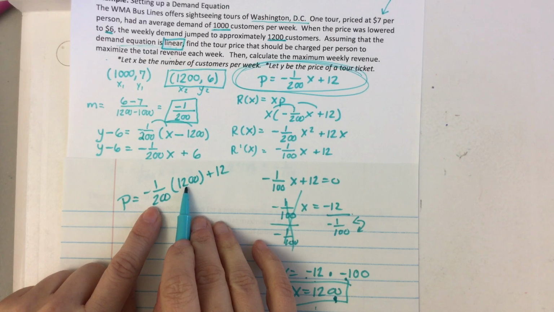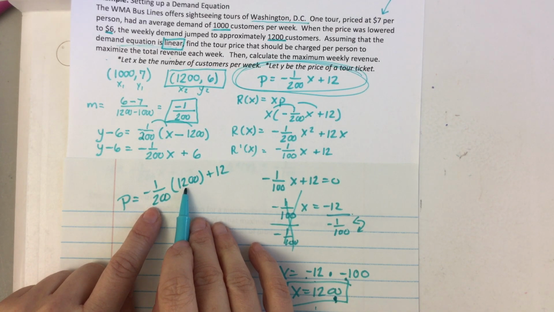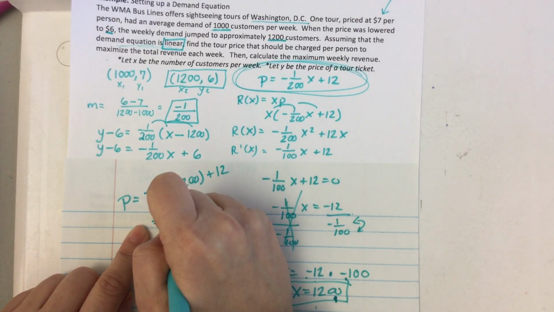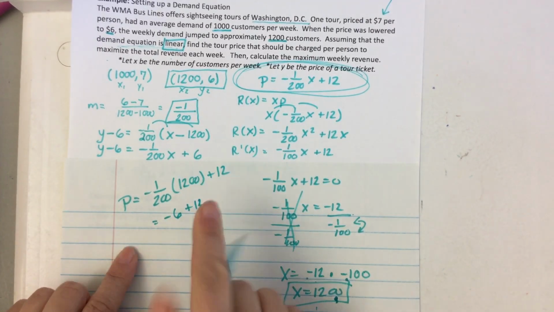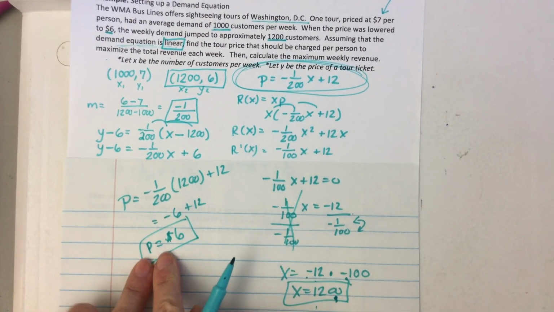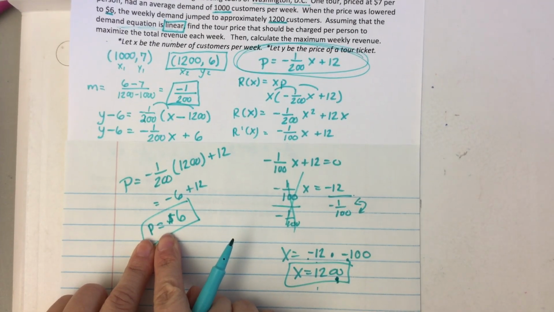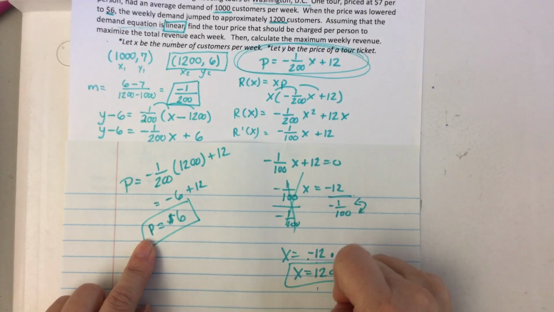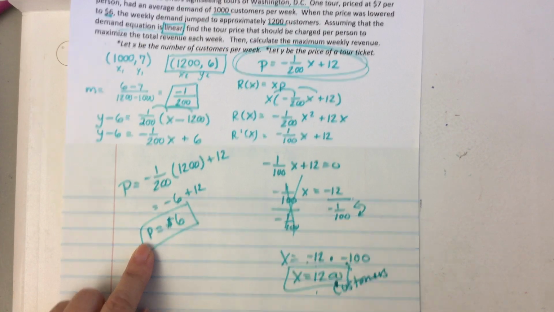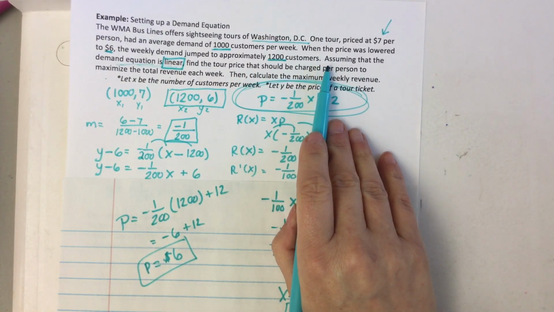If I multiply this together, negative 1 over 200 times 1,200 is negative 6. Negative 6 plus 12 is positive 6. So you should price the tour at $6. You would get 1,200 customers. Then it says, we just want to make sure we answer everything. They have a lot of questions here.